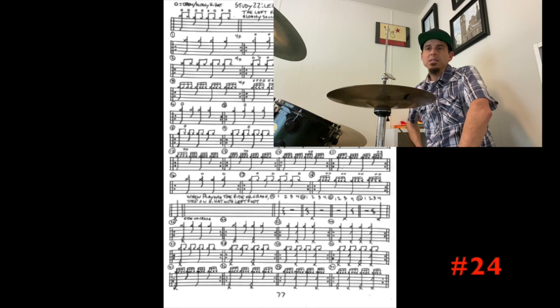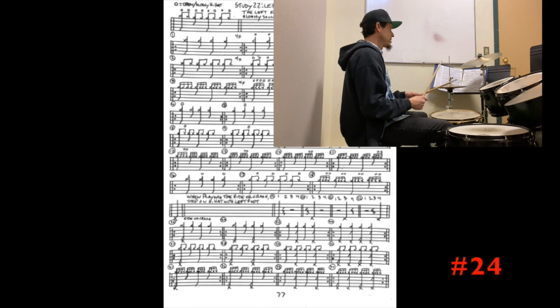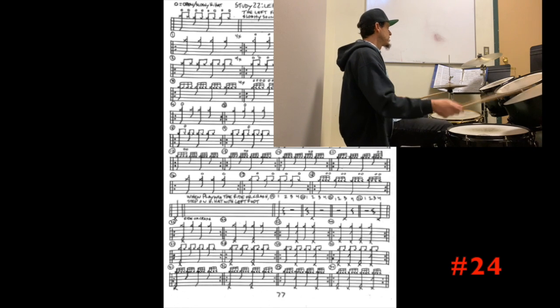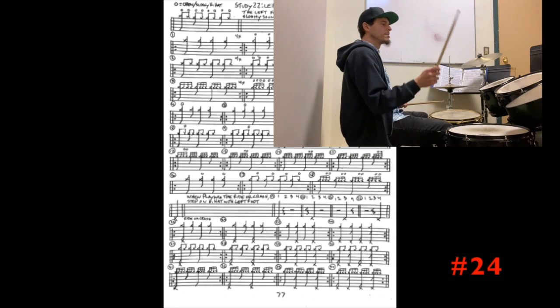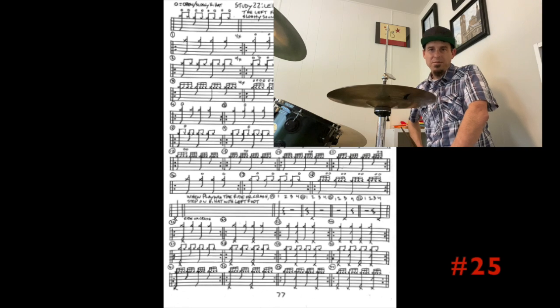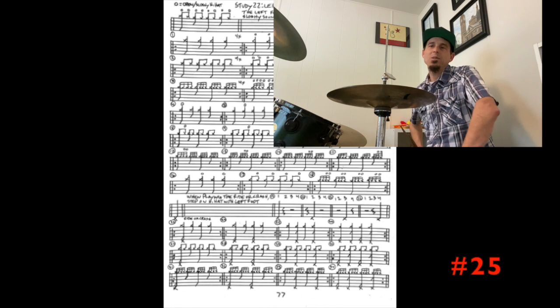Similar beat, but now we're going to have our left foot hi-hat on beats 1 and 3. For number 25, same beat, and this time we're going to have our left foot hi-hat on beats 2 and 4, right with our back beat.